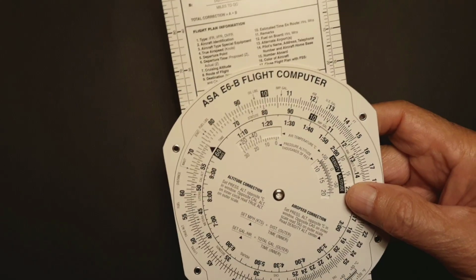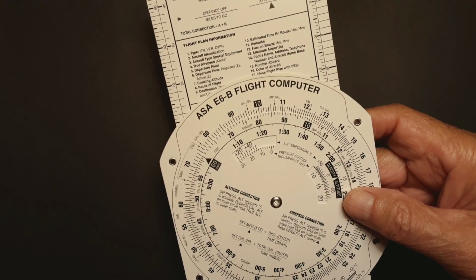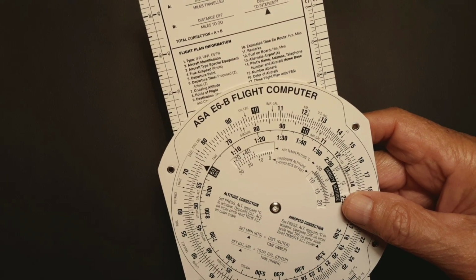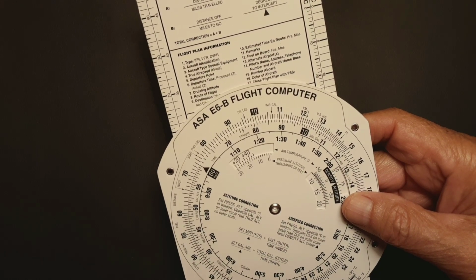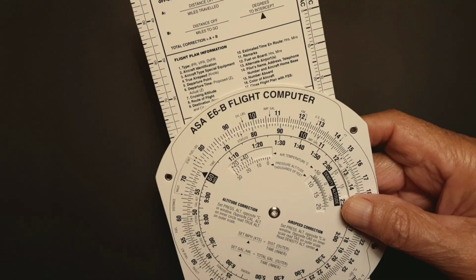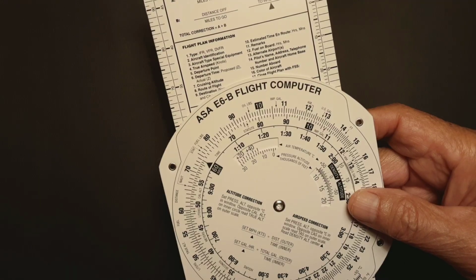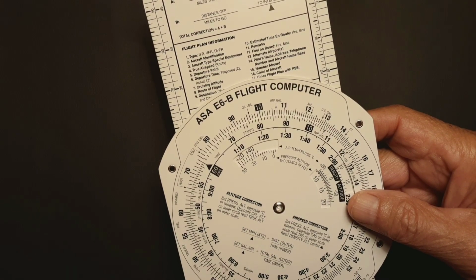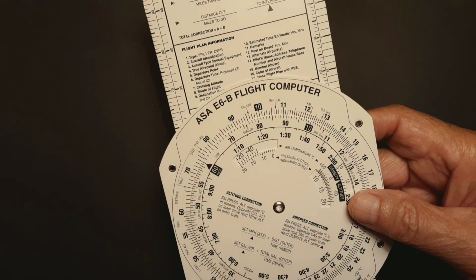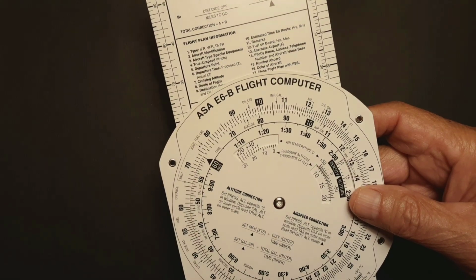This time, we're gonna calculate fuel. For example, one plane could spend 7 gallons per hour, 8 gallons per hour, 12, 15, 20. So the pilot has to know how many gallons the plane spends per hour in order to calculate the distance, the time, in order to have enough fuel for the flight, okay?